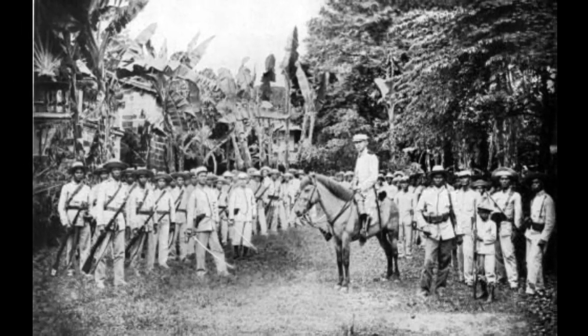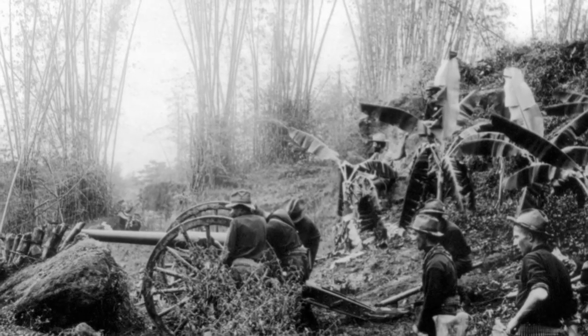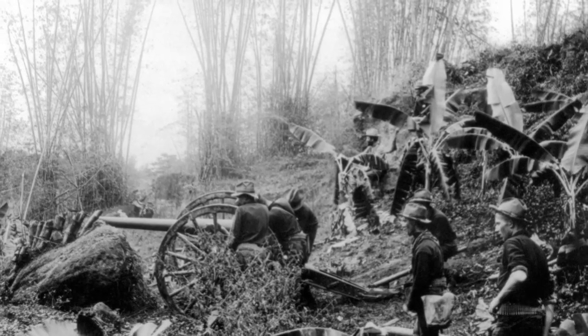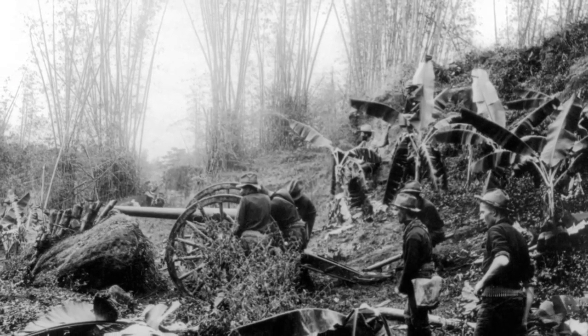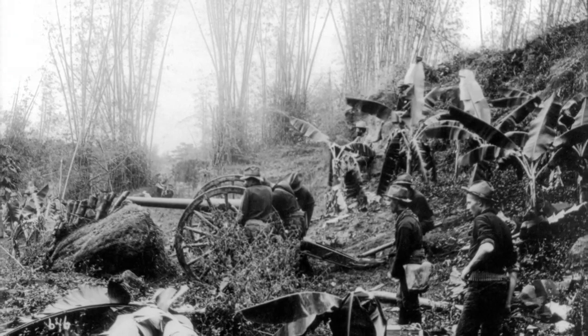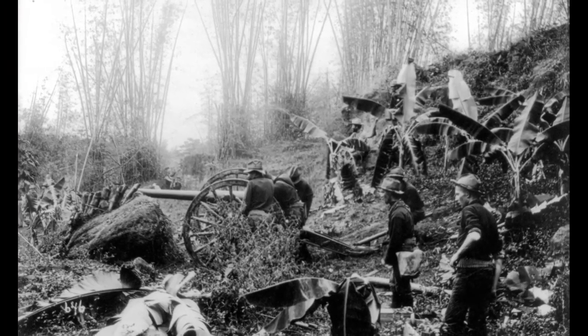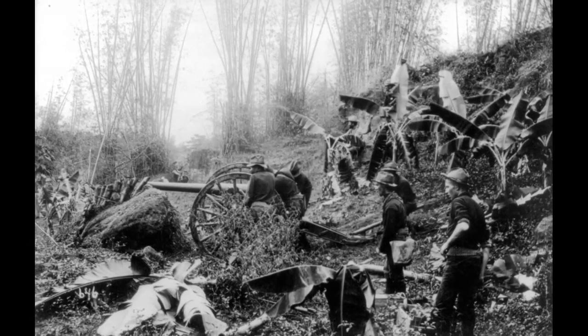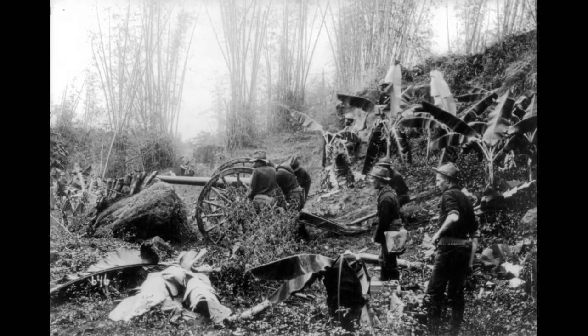Conclusion. The Philippine-American War was a consequential conflict that emerged from the aspirations of Philippine independence and the U.S. pursuit of colonial control. It resulted in the subjugation of the Philippines under American rule and had lasting impacts on the Filipino people's fight for self-determination.